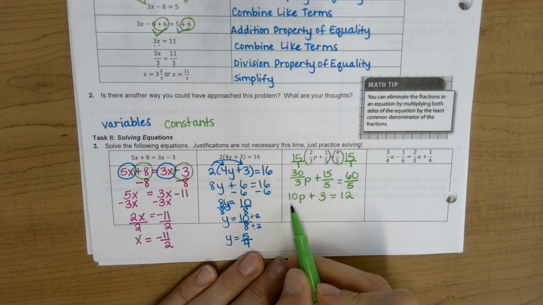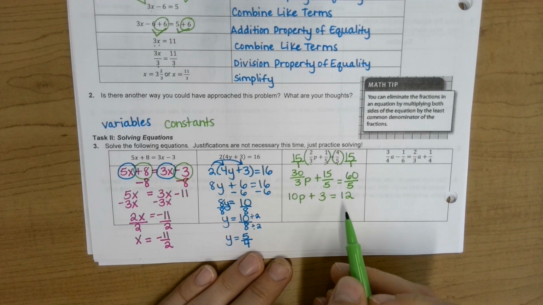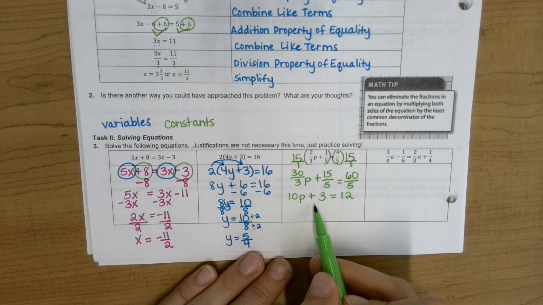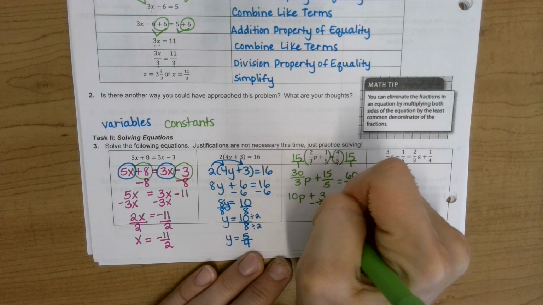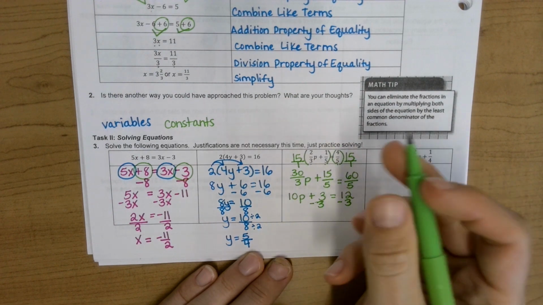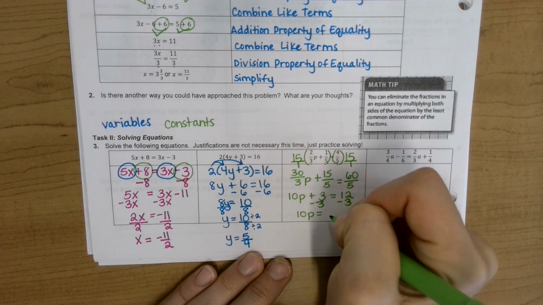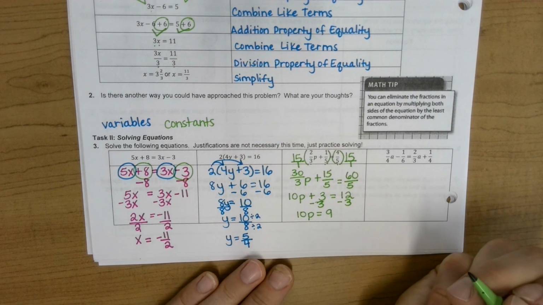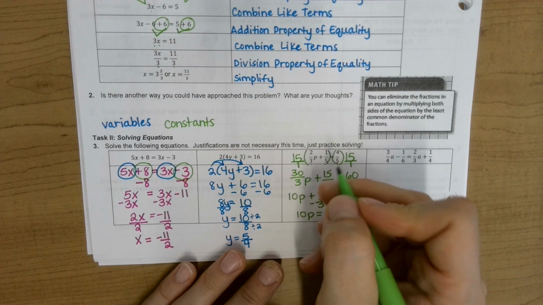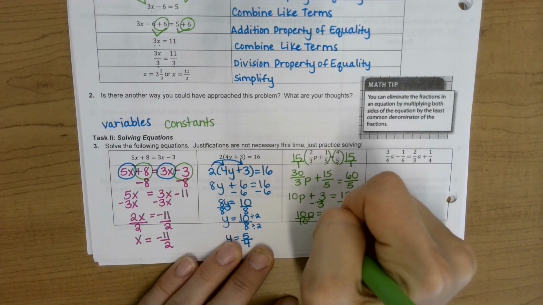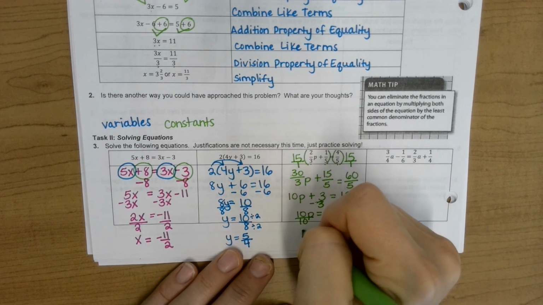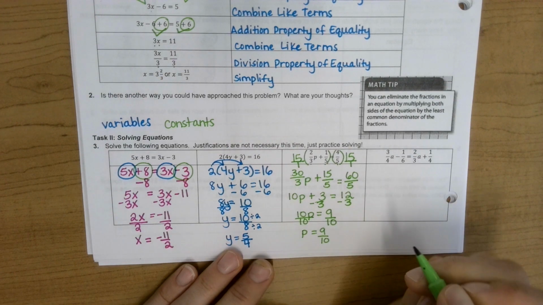All right, then it's a little easier to solve. No more fractions. Got to get rid of my constants on the side with the variable, so plus 3, inverse would be minus 3. Need to do it to both sides. Then I'm left with 10p equals 9. 10 times p, the inverse is divide by 10. Do it to both sides. p equals 9 tenths.